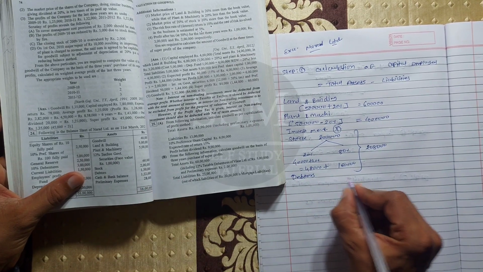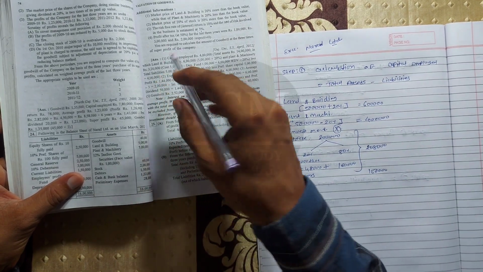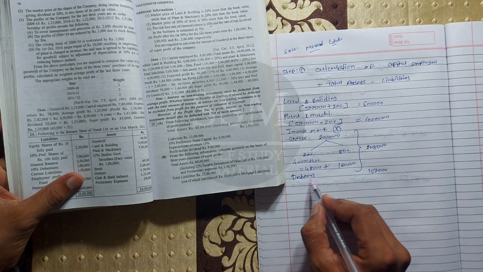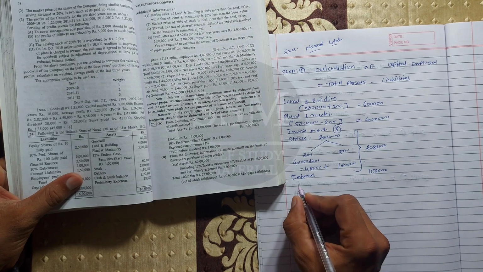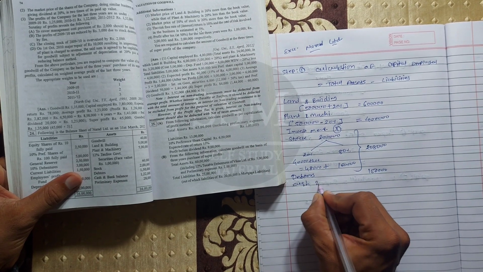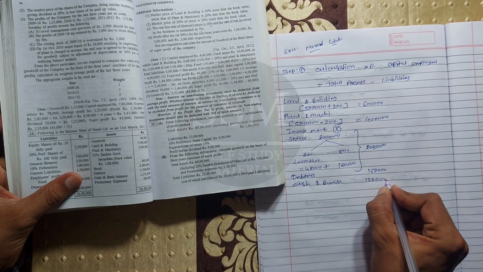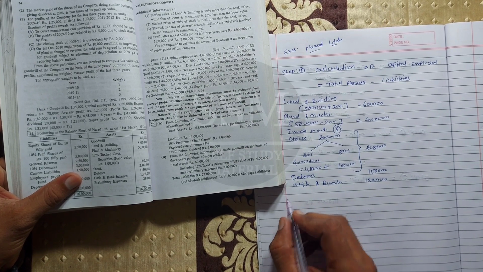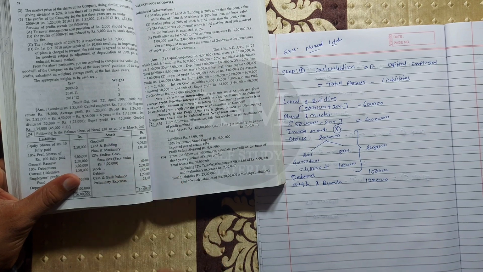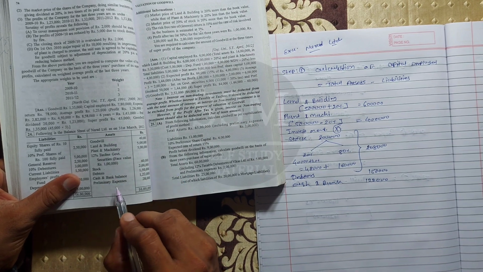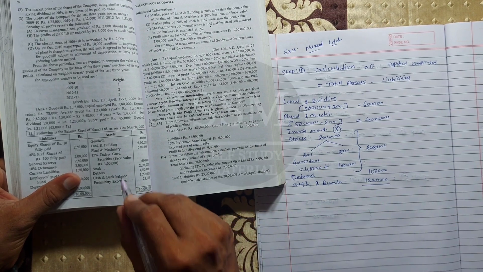Okay, next, debtors, amount of rupees 1,50,000. If there is any adjustment for bad debt and bad debt reserve, debtors minus bad debt reserve is net debtors. Next, cash and bank balance, amount of rupees 1,22,000. Next, preliminary expense. This is not considered an asset because it is a fictitious asset.